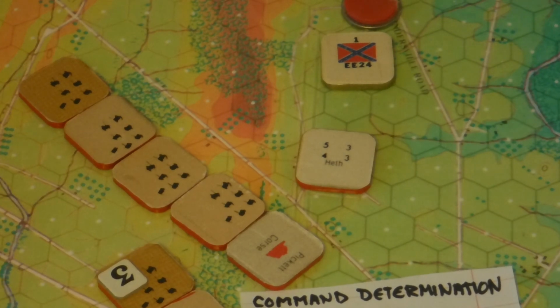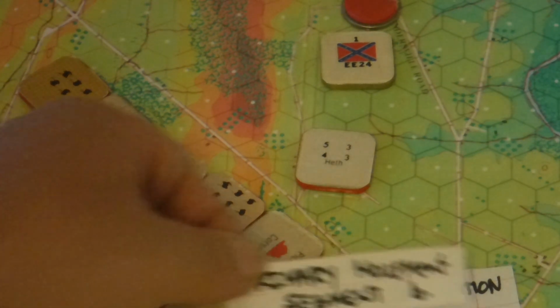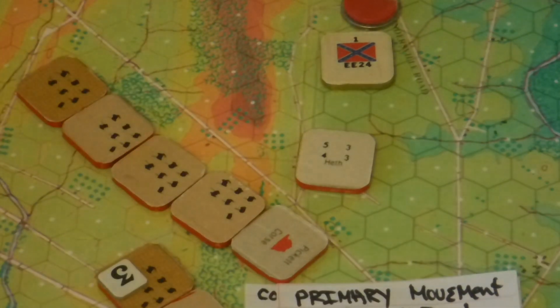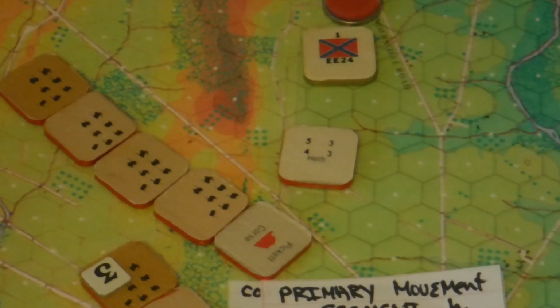This follows under primary movement segment, segment B. Qualified units may move, perform activities on the results of the activity capability chart. And as you saw, this falls under segment B. I'll just bring that down a little bit.